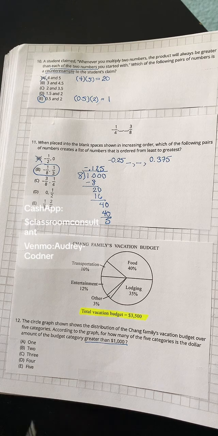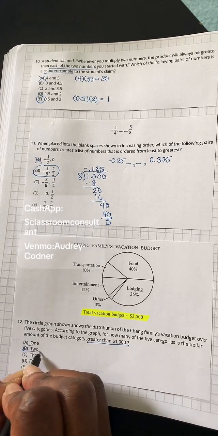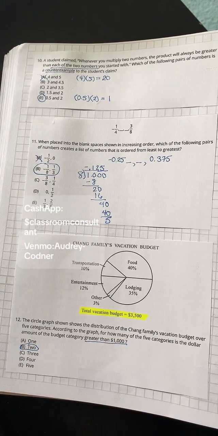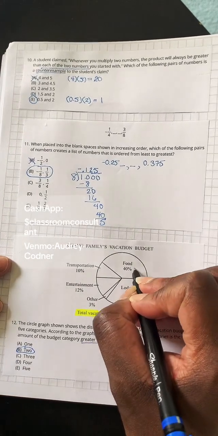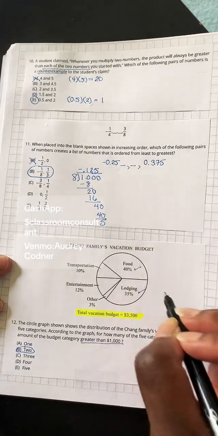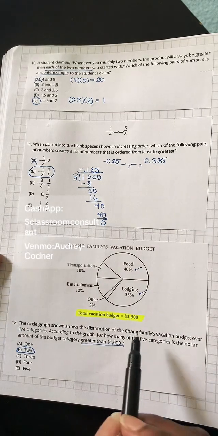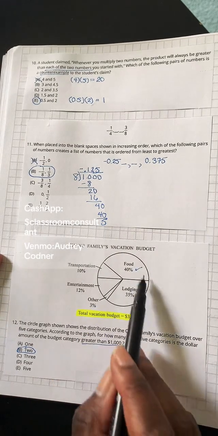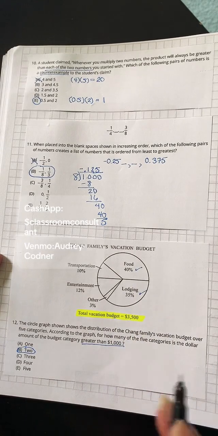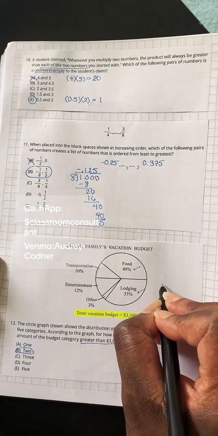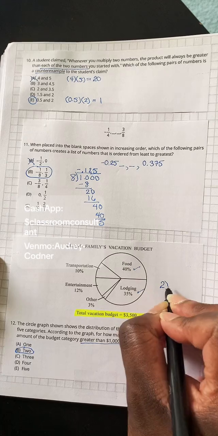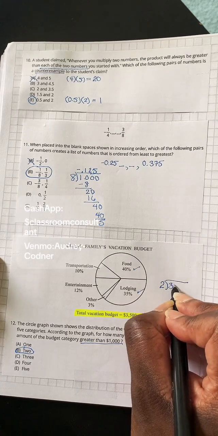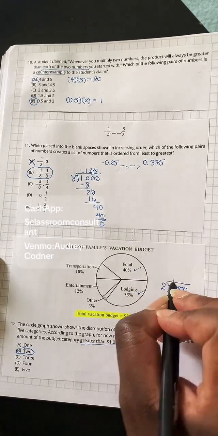So the answer is 2. And guess which 2? Food and lodging. Okay? So if we're saying the whole entire budget is $3,500, even if I thought of, like, say, what would be half of $3,500?